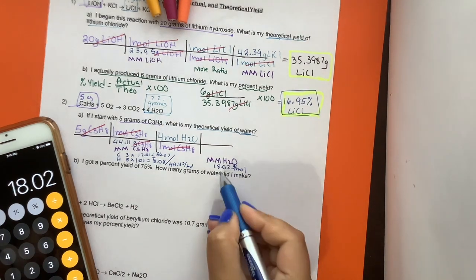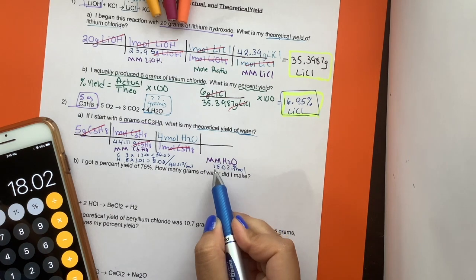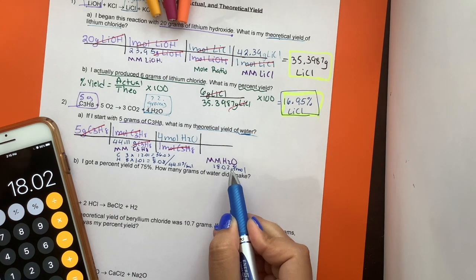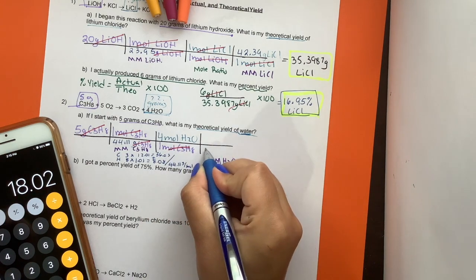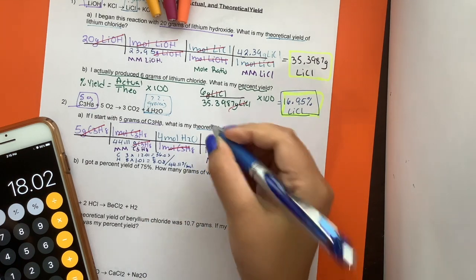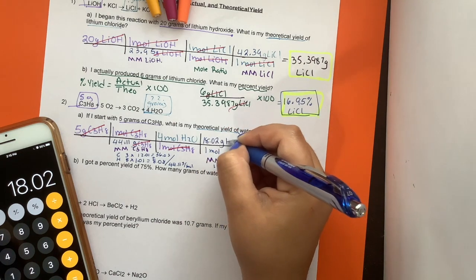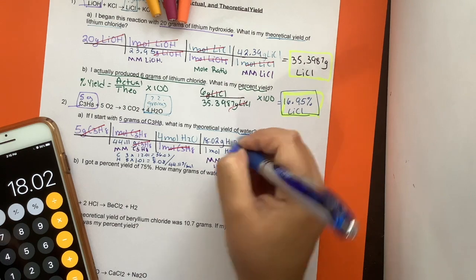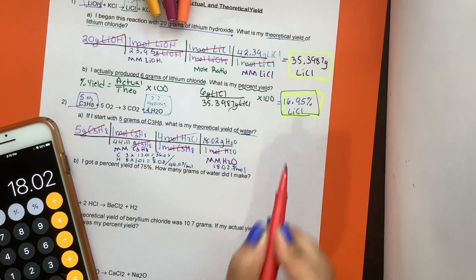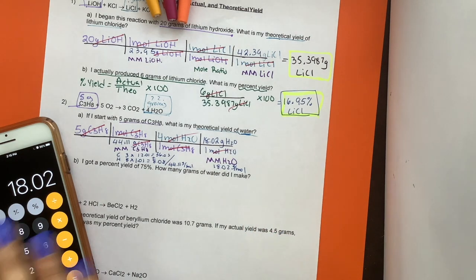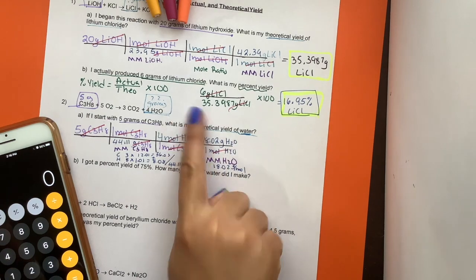Now do we want to put this number in the top or in the bottom? This number is 18.02 grams. Since here we have moles, in the bottom we want to have 1 mole, and in the top we're going to write 18.02 grams of water. The reason that we want to put moles in the bottom is so the moles of water and moles of water cancel each other out. Now that the only unit left is grams of water, what the question is asking us for, we're done.